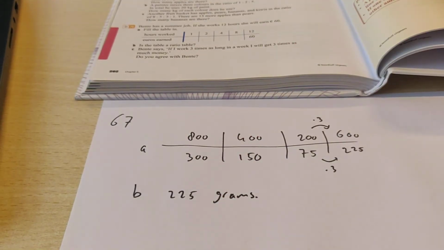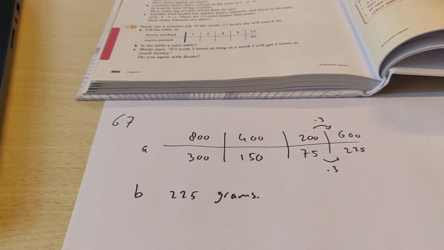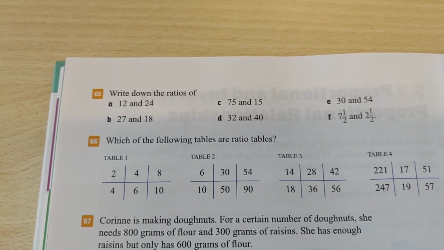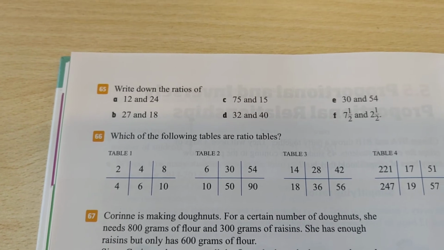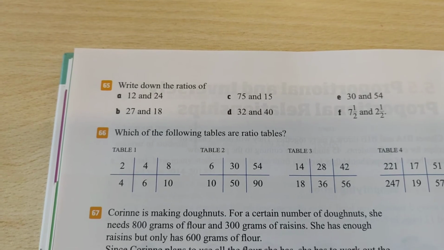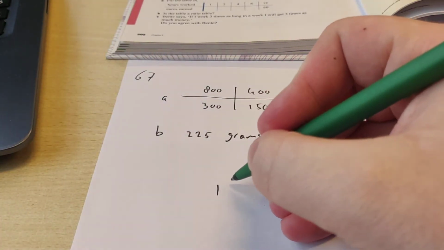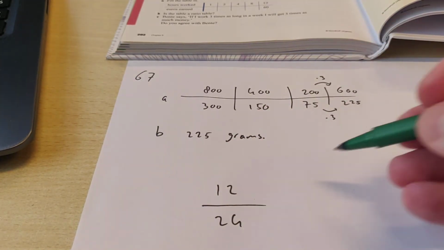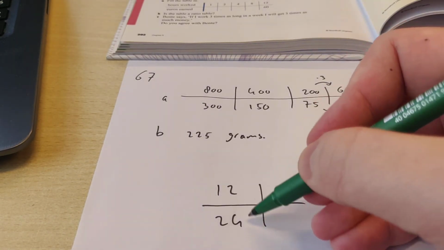Okay. Then a bit of an extra explanation for 65, for the students that find it necessary, otherwise you can just stop watching the video. It says here, write down the ratios of those numbers. So to tell you what they actually mean: the ratio is 12 and 24. In the donut example, it could mean that you use 12 grams of raisins and 24 grams of flour, for example. This is the ratio. Now, if they say write down the ratio, you can write down just these two numbers.